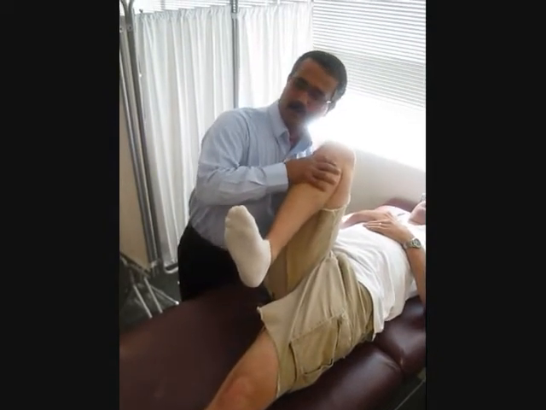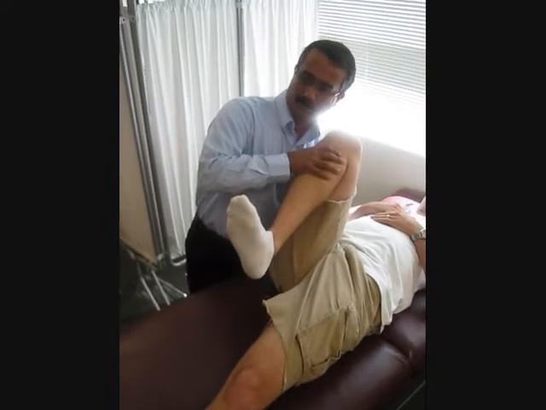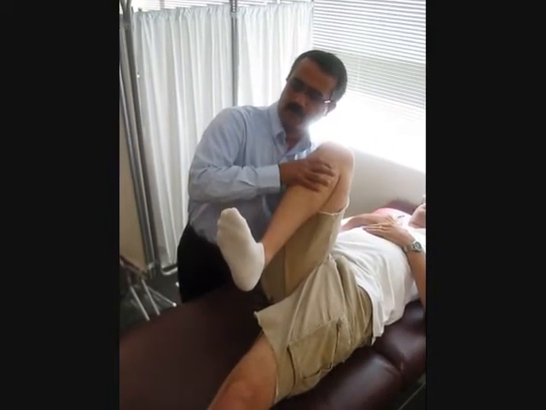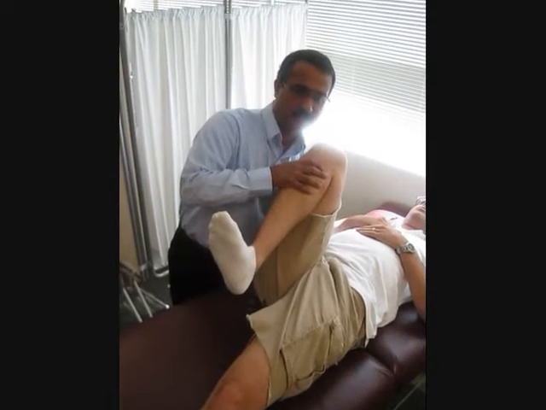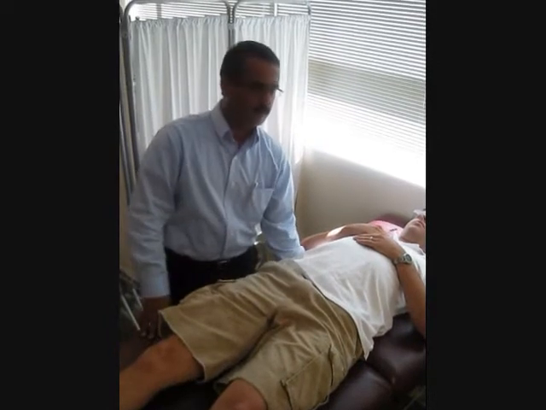Okay, what else do you have to notice when you're doing the flexion? Also notice the opposite hip. If the opposite hip is extended, that's normal. If it goes into flexion, what do you call that? Flexion deformity of the hip on the opposite side. Okay, so normally there should be loss of lumbar lordosis.